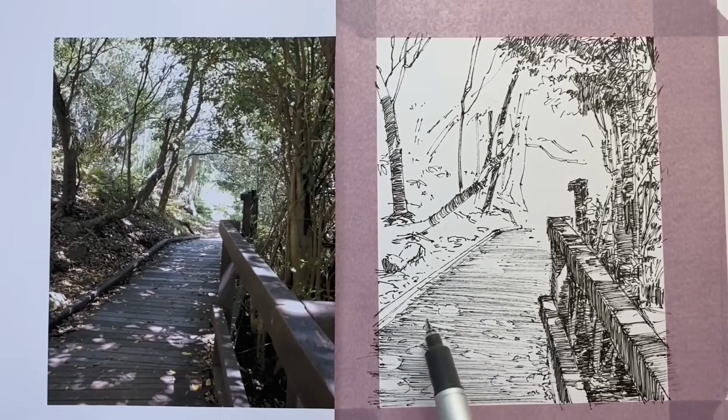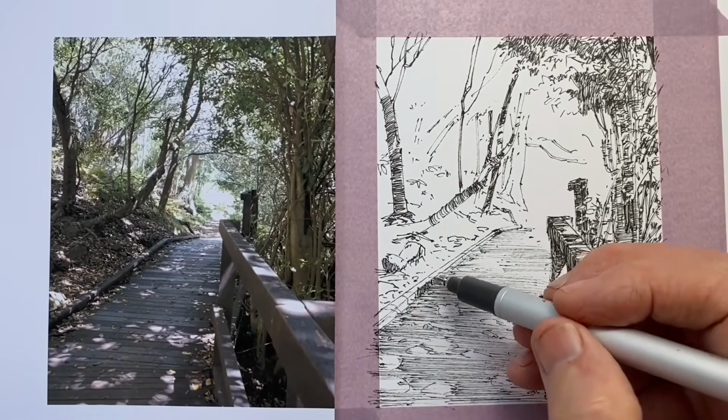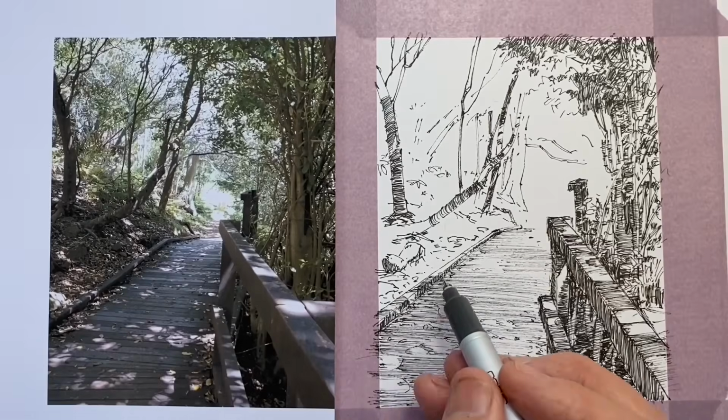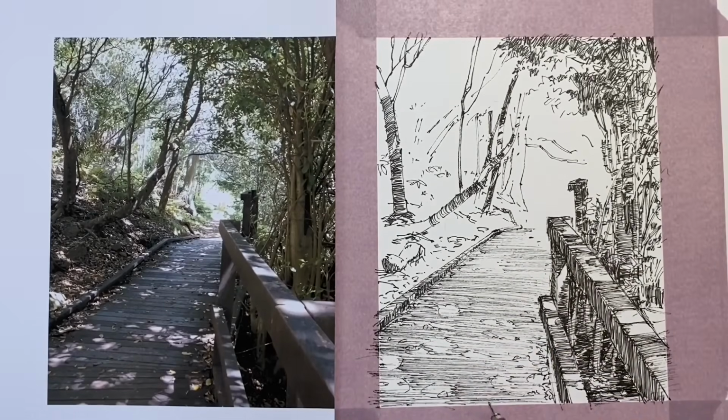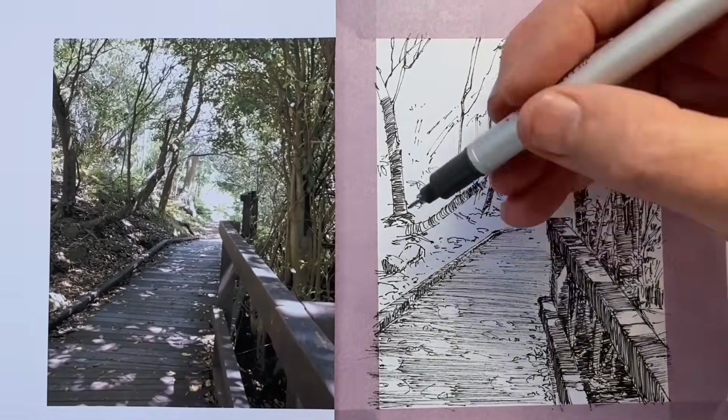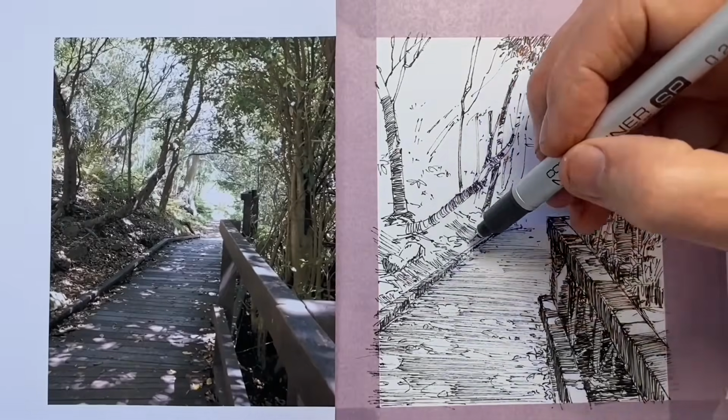But in the end, whatever you draw, however you draw it, whatever process or aim you have or don't have, make sure you have fun, because that in the end, I think, fuels whatever it is we're doing.